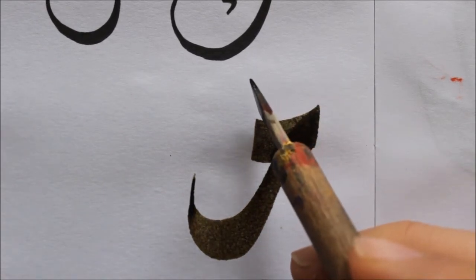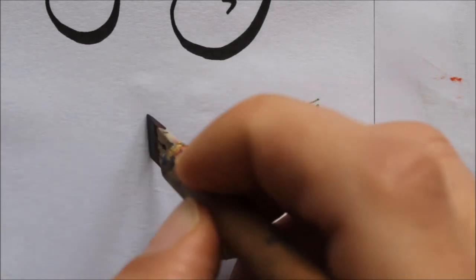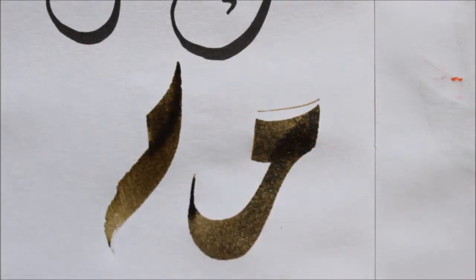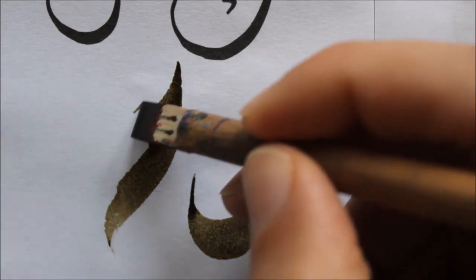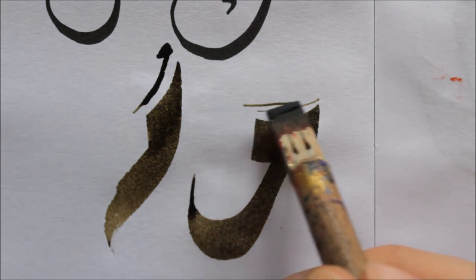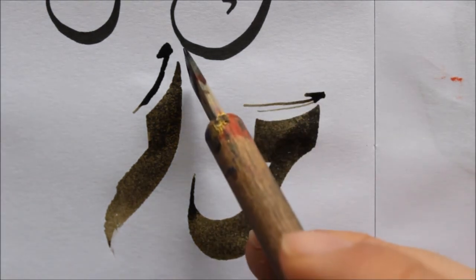Can we see the big difference between this one and this one? The first move here is very sharp, going upward to the right. Meanwhile, this one is horizontal, relatively horizontal. The second move is also different.